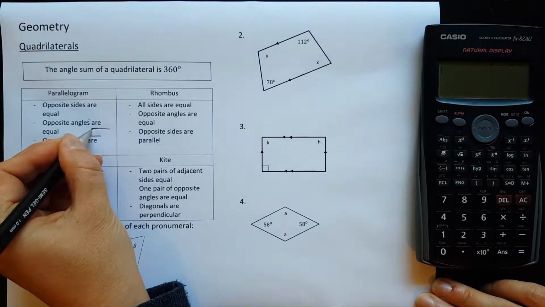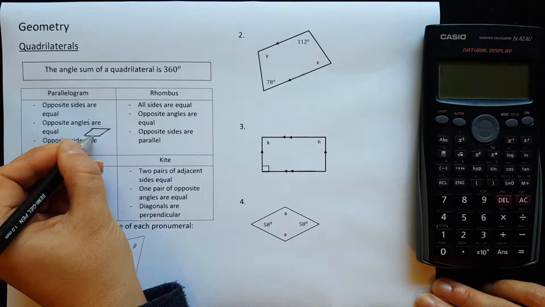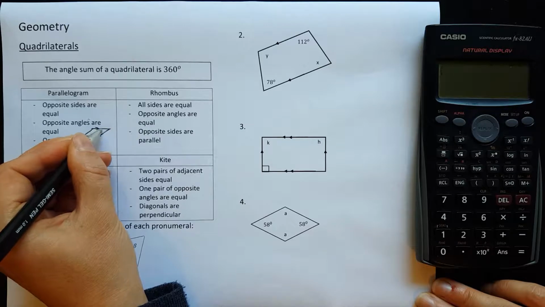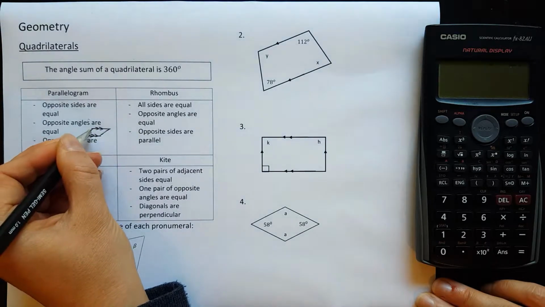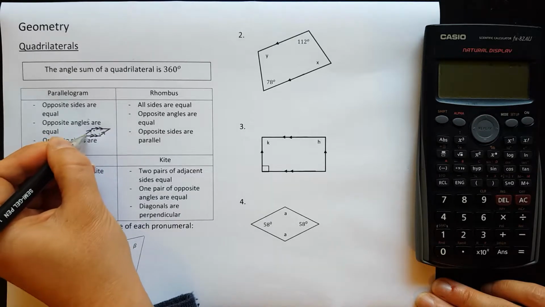It's a little bit like a rectangle, except that it doesn't have the right angles. It's kind of been squashed over sideways. The opposite sides are parallel, and also the opposite angles are equal.